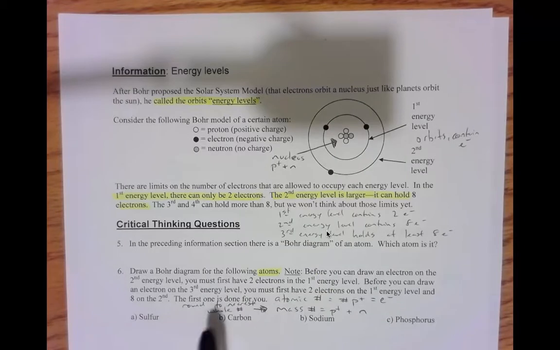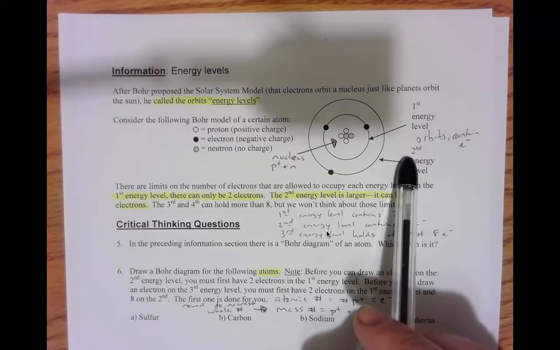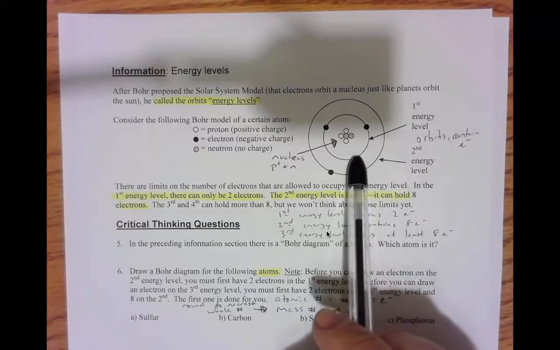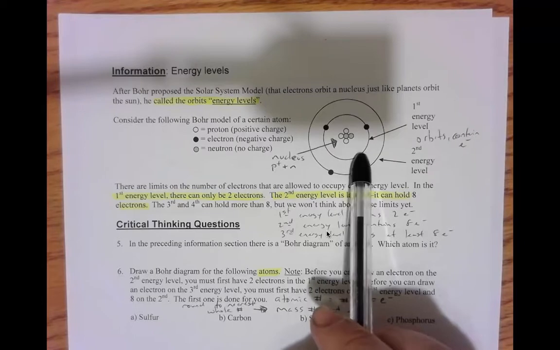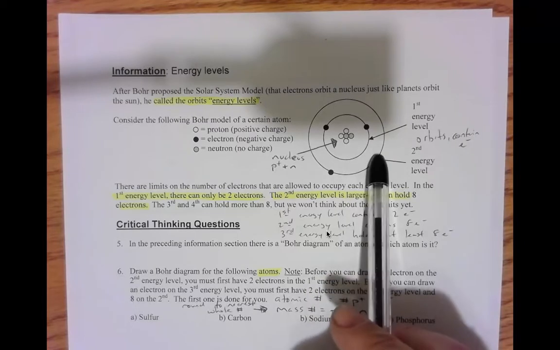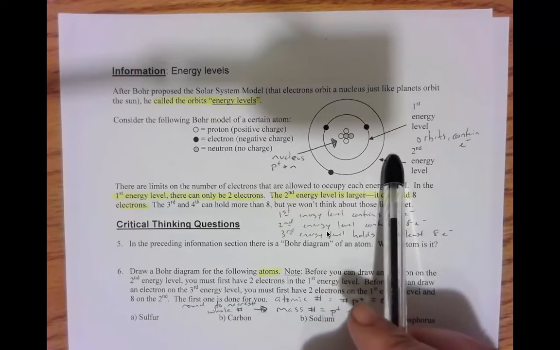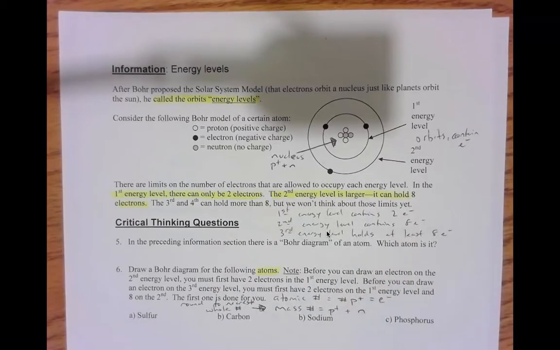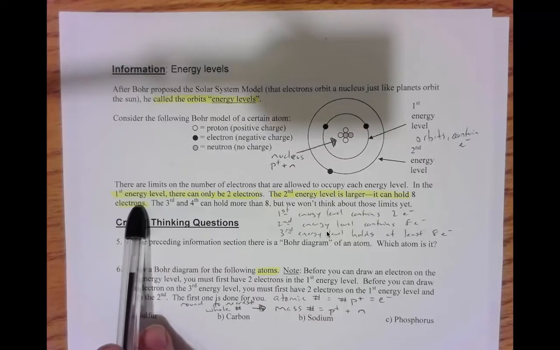One other thing worth noting is that we give the energy levels names. We name them with numbers. The energy level that's closest to the nucleus is always labeled the first energy level, or 1. And then we increase by increments of 1 from there. So that's why the second closest is the second. If there was another energy level, it would be called the third, and then the fourth, and then the fifth, and so on. It is worth noting that the different energy levels can hold different numbers of electrons.